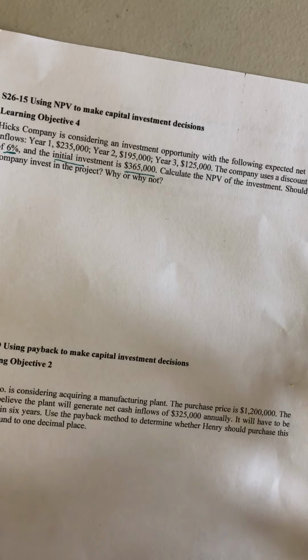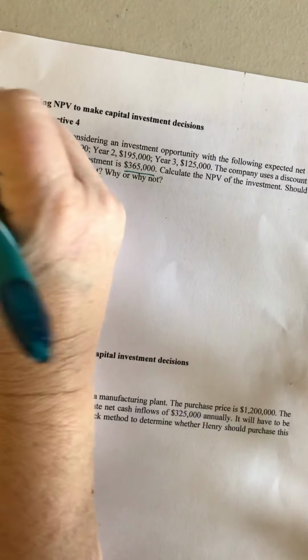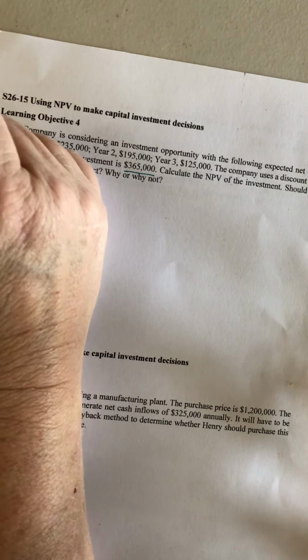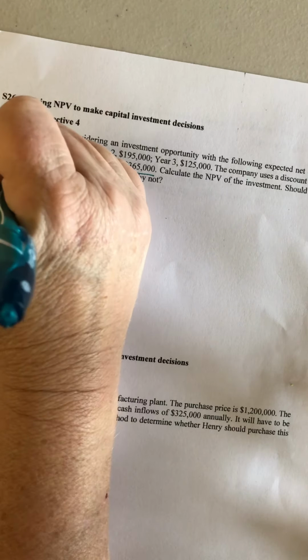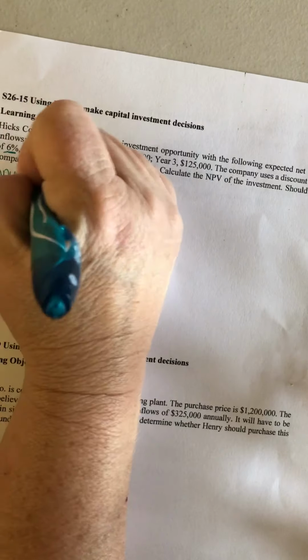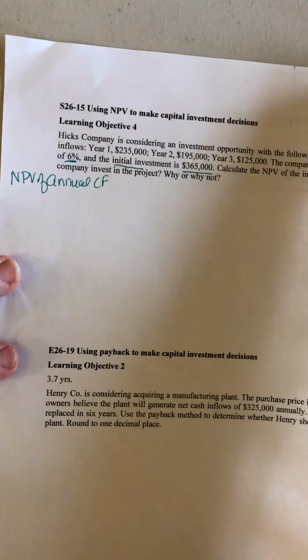Why or why not? Okay, so to calculate net present value, you have to do the net present value of the annual cash flows. CF is cash flow.